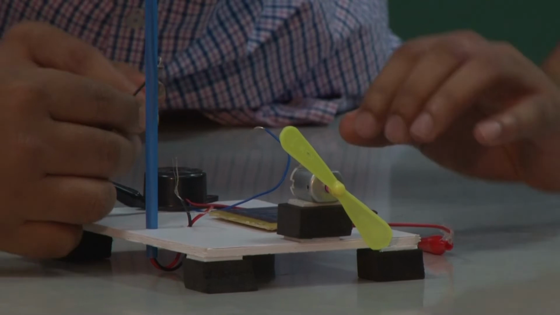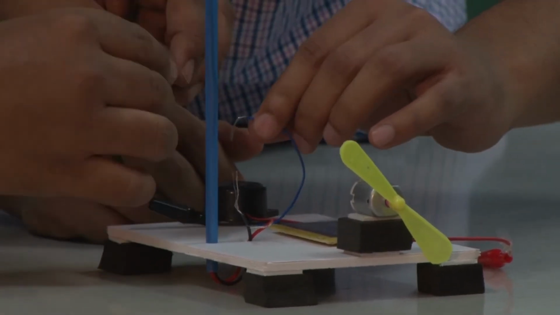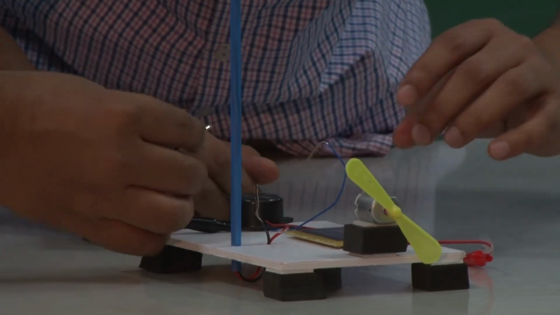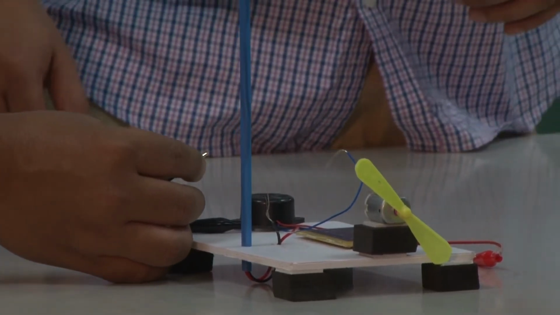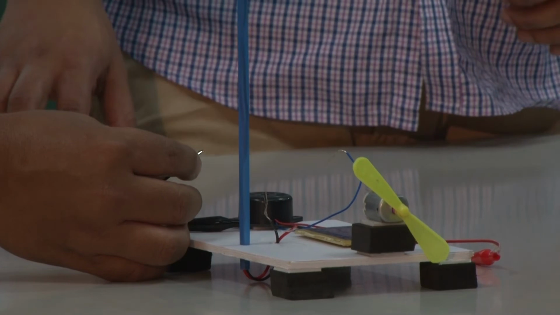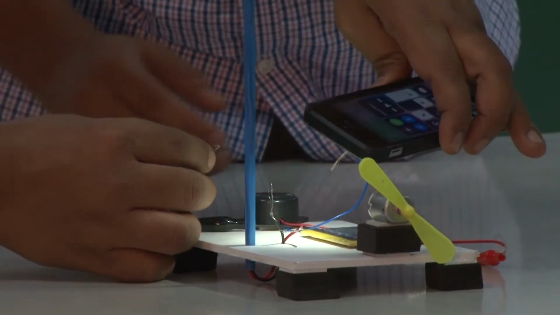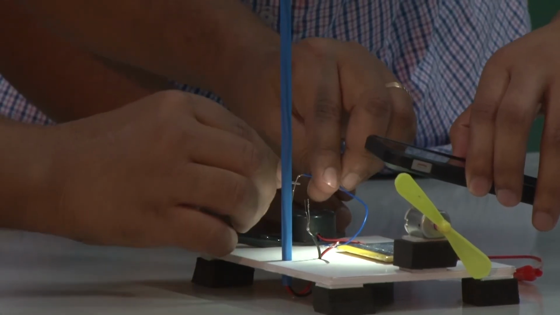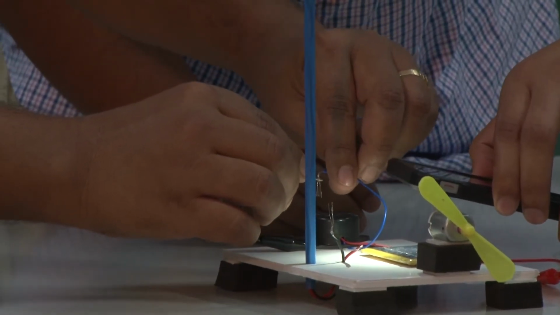Yeah. So, we have connected one part, then we are going to connect another part, and okay. So, we need stronger light. I'll try my mobile and see if it works. Slightly better.